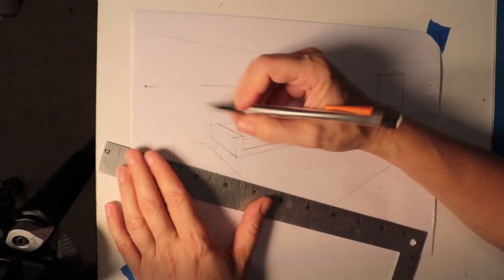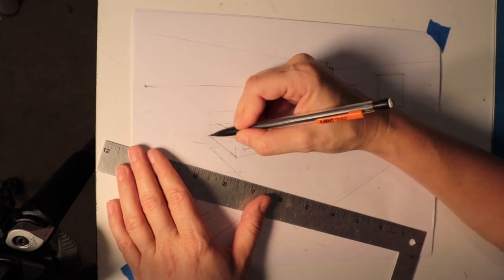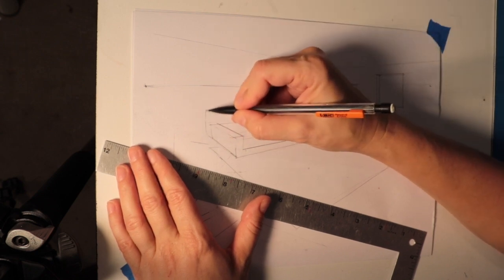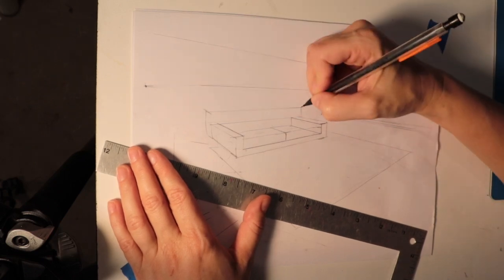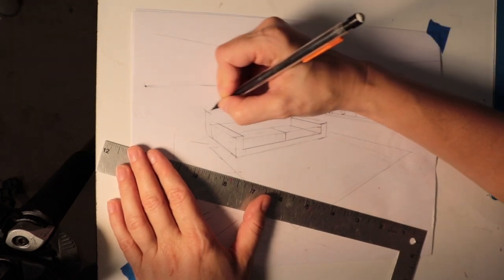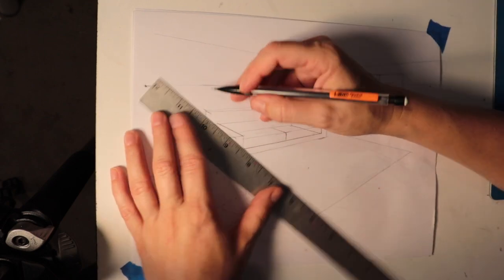And then we just need to add some thickness over here. So I'm going to back mine up a little bit and make it a little thicker on the back side. And I'm just kind of sketching this out. There we go. So this is what it's going to look like in the end.